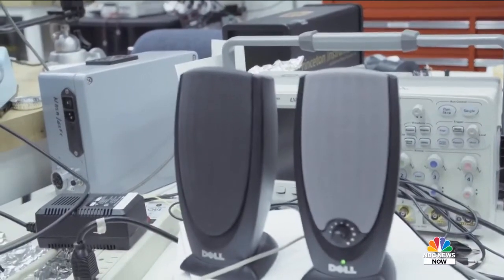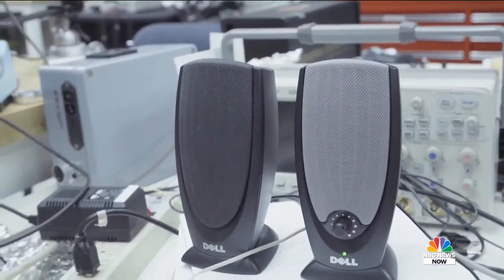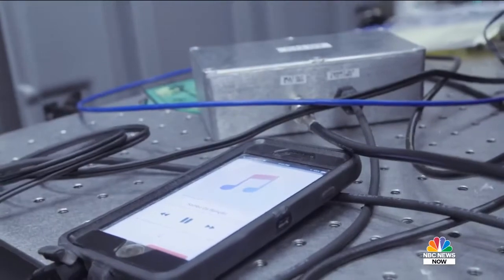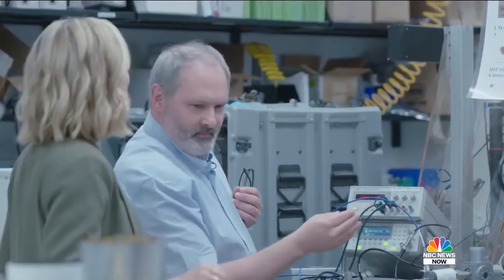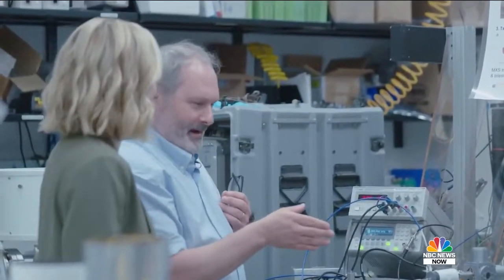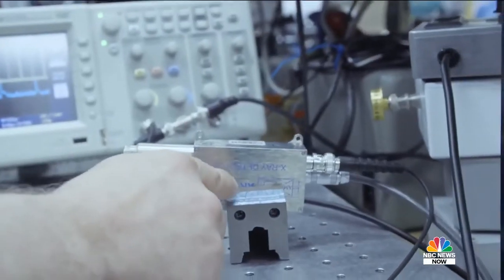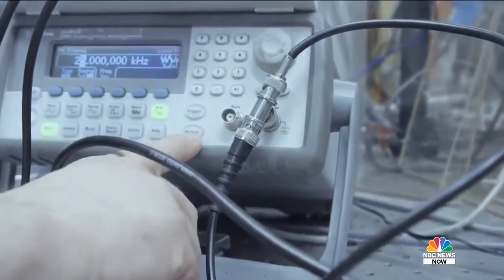Static. And we got static, but now the music is turning on. So it sounds like a really bad record player. It's a bad record player, right? So you're transmitting this music through an X-ray.